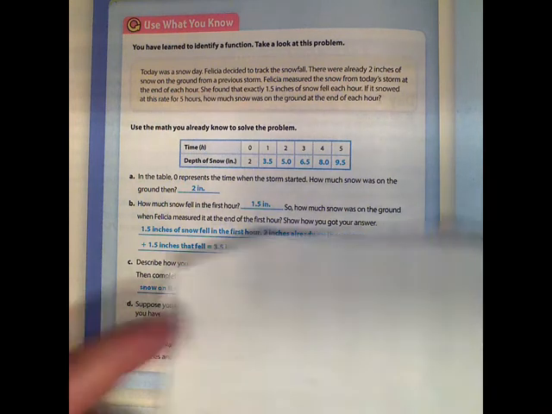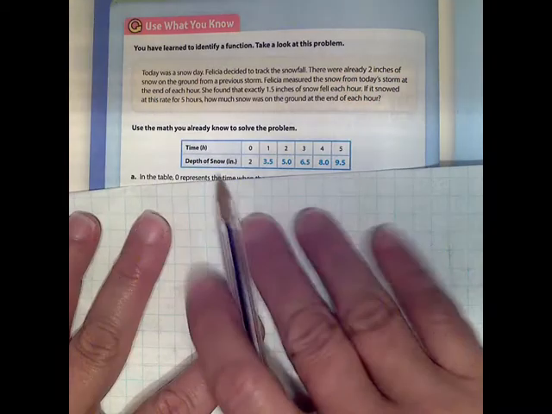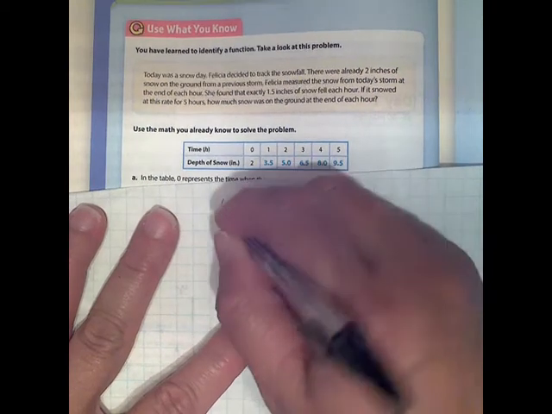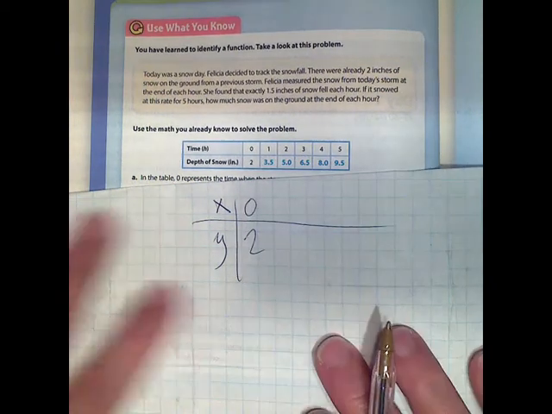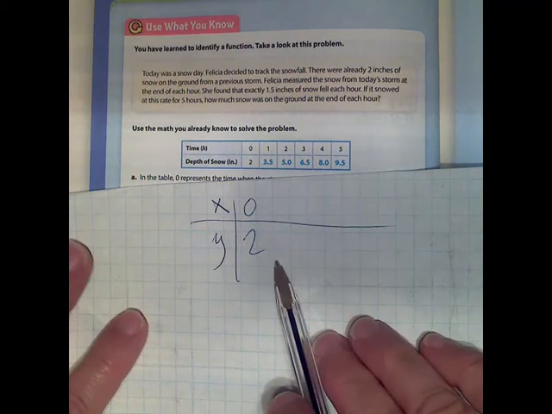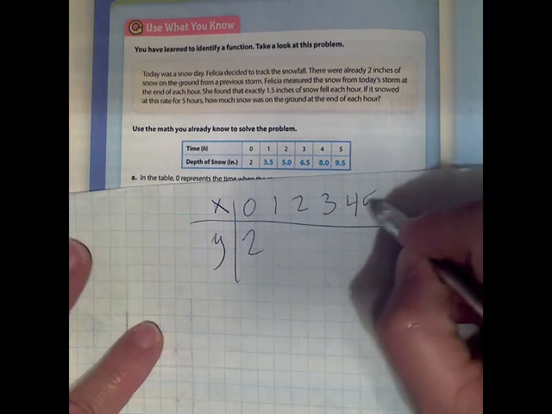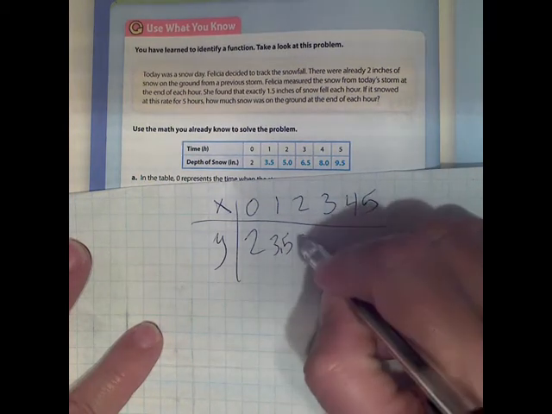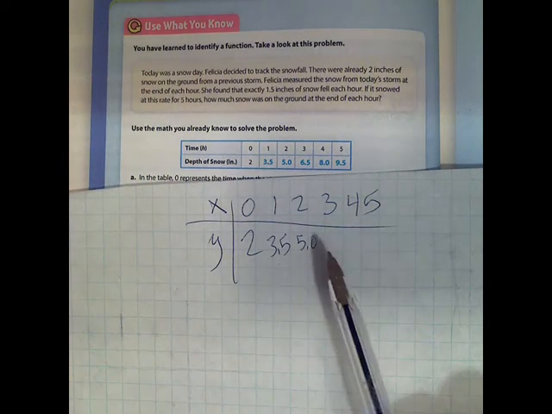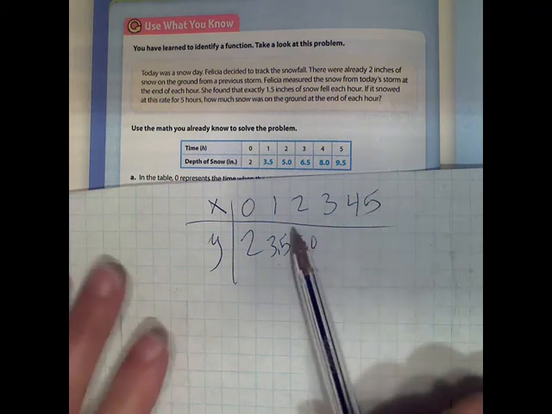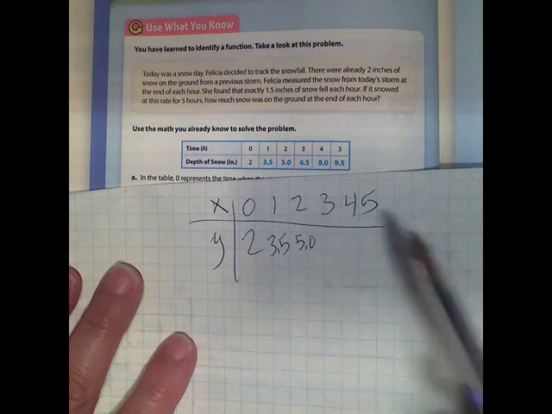Well, yes. So if we're going to make this like an input-output table, and we've got X up here and Y, we have an initial value right here of 2. And then every time X goes up by 1, we're adding 1.5. Well, what if I wanted to know how much this would be for 20 hours? Well, I'm not going to want to fill in this chart all the way up to 20. So let's think about what's happening here.